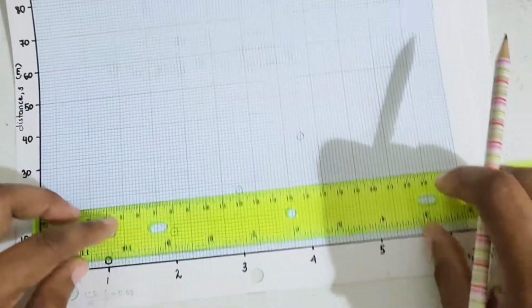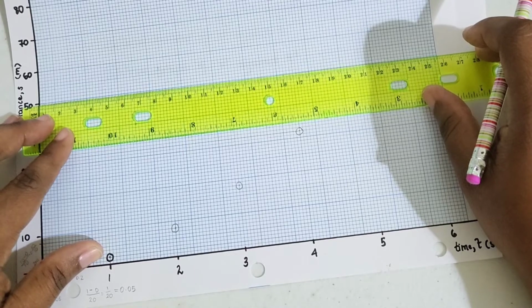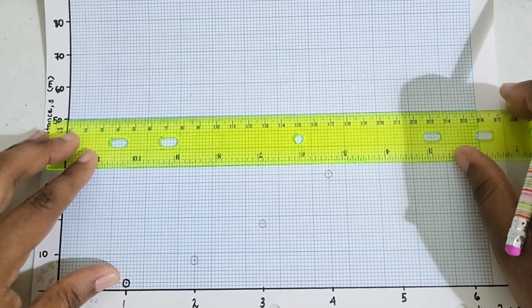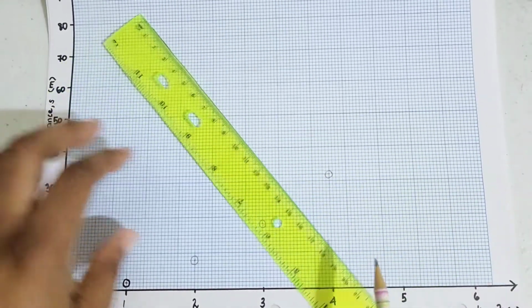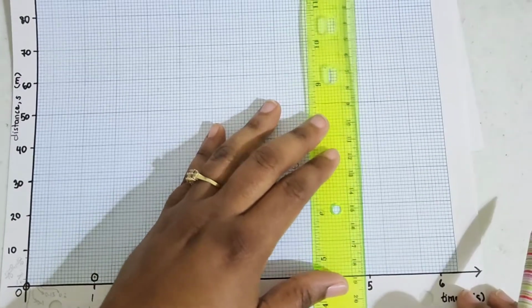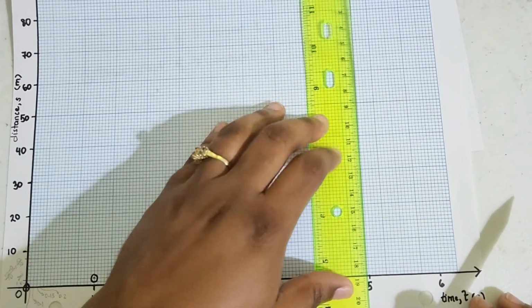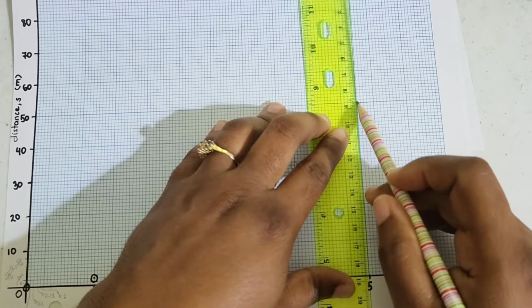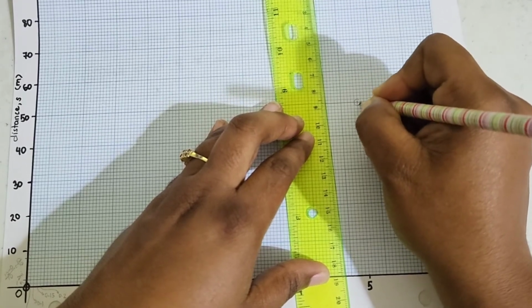You don't want your line to fall underneath the line, because that wouldn't be the correct point. You want it on top of the line that's actually attached to 50. If this is 50, you put it on the 50 line going across. And then we look for number 5. Right here we see 5. And we see where the line coincides right here. And so our 50 mark is here, and we circle it.